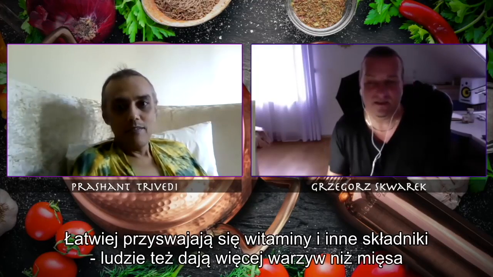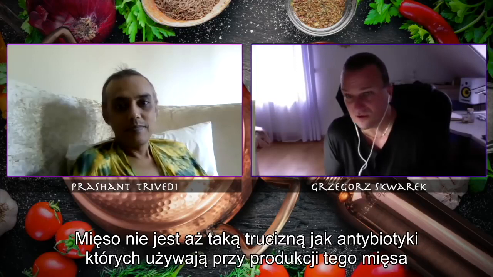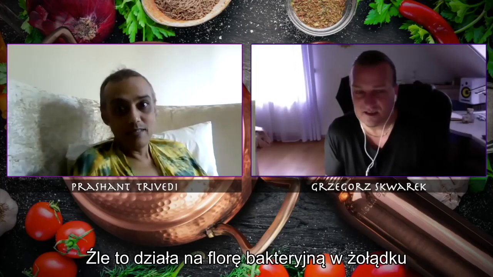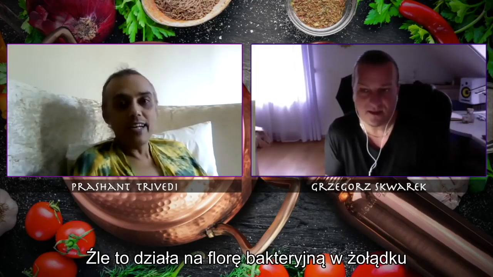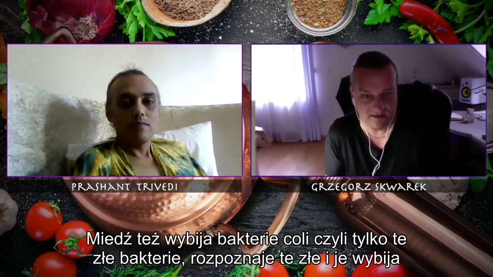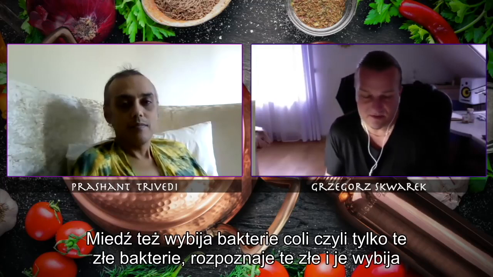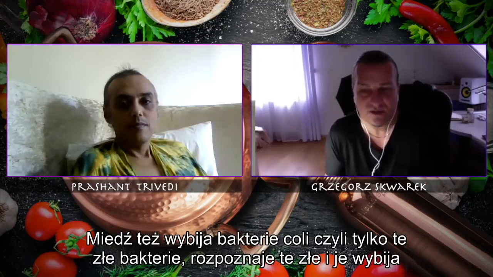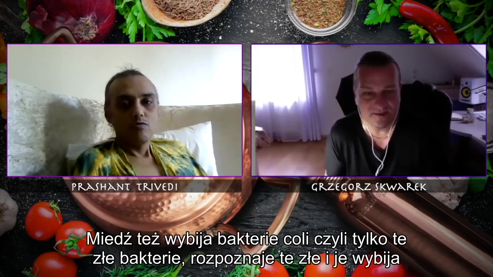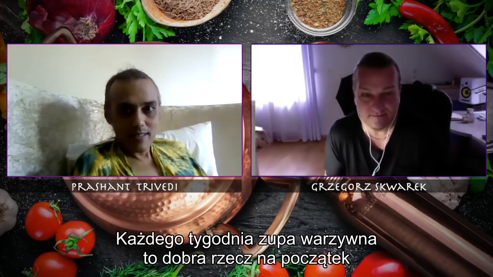I would say that meat is not so much the poison as the antibiotics and the injections they use in the production of this meat. This is very dangerous, killing the proper bacteria flora in our stomach. The copper also kills bacteria, also kills coli bacteria straight away. But it recognizes which bacteria are not good for the body, because it's close to nature. So making vegetable soup every week is a good start.